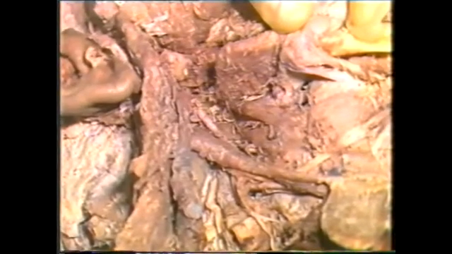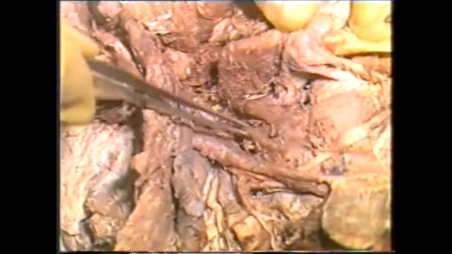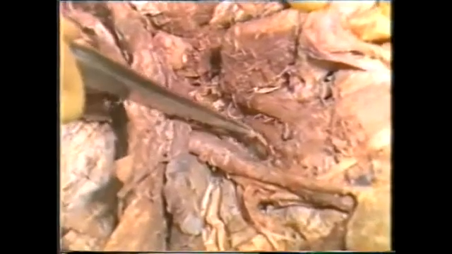This is the stylopharyngeus muscle, together with the glossopharyngeal nerve closely related to it on their way to enter the pharynx.